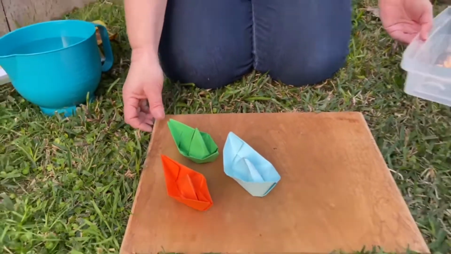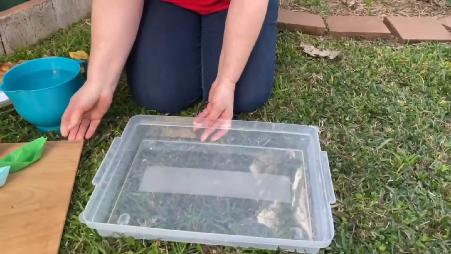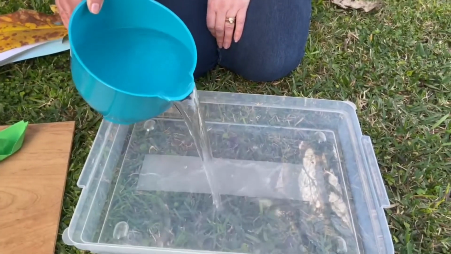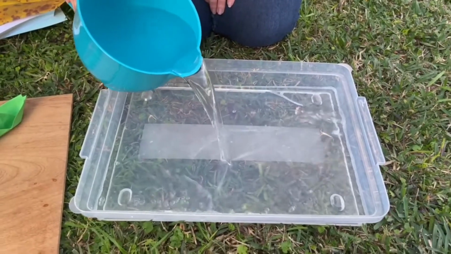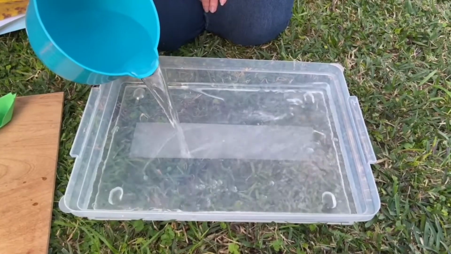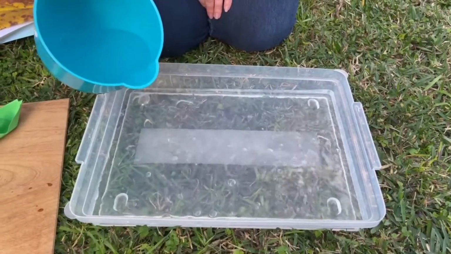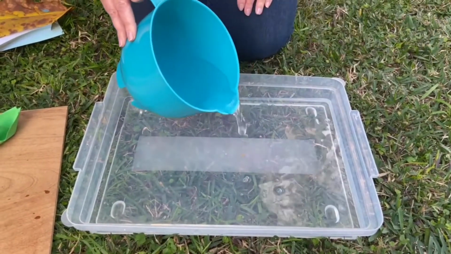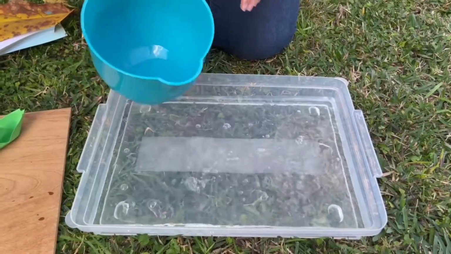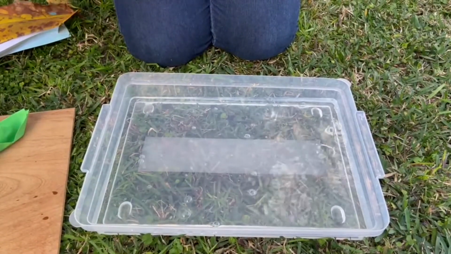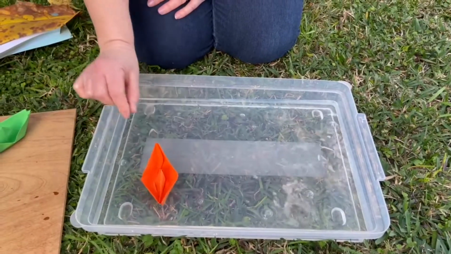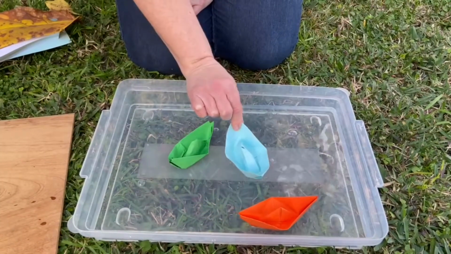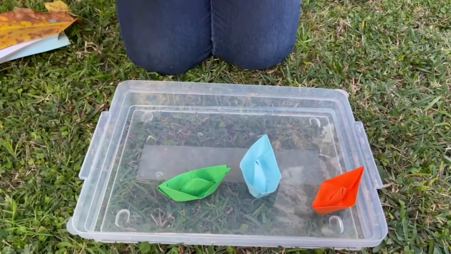And I'm going to make a sea for my boats by using a container and pouring some water into my sea. It's looking really great, and I can even feel some wind now. So this is going to be very exciting. Just pour the rest in and let's sail our boats on the sea. 1, 2, 3 sailing boats on the sea.